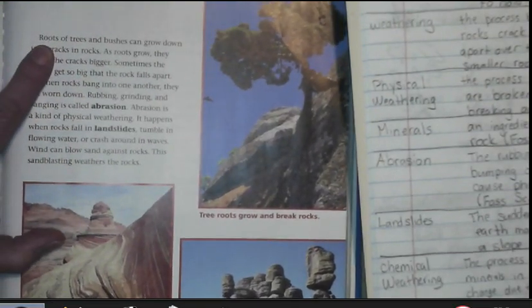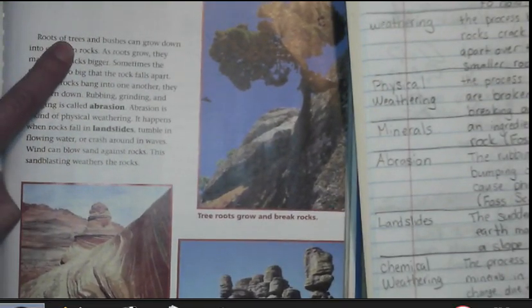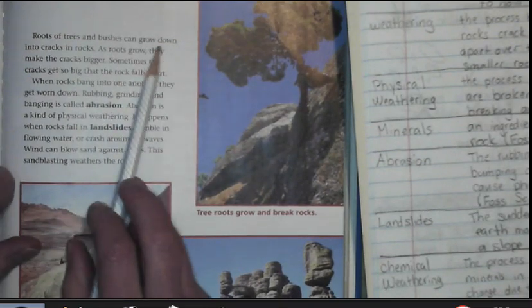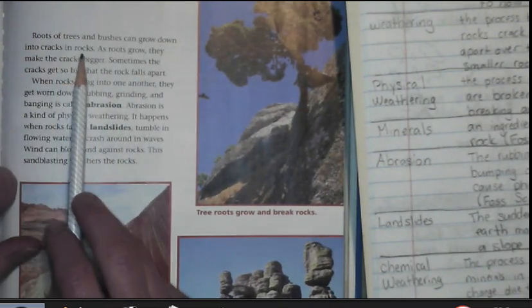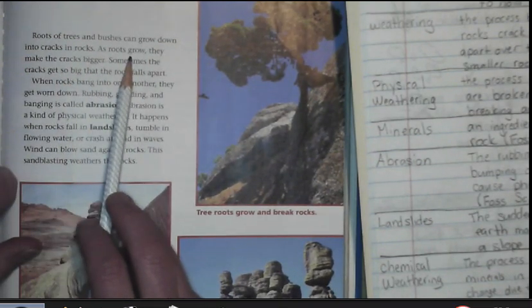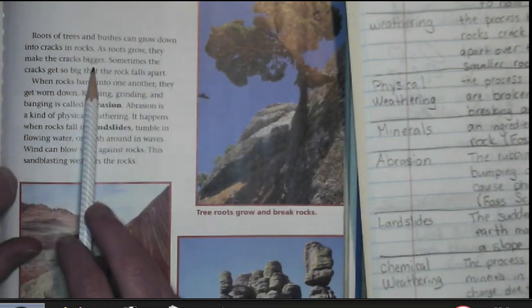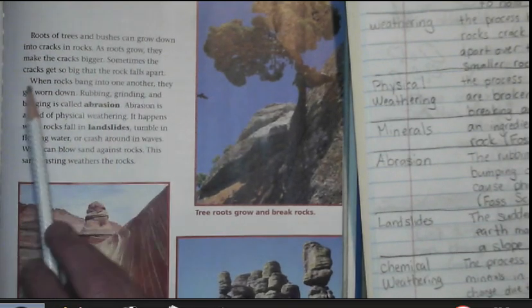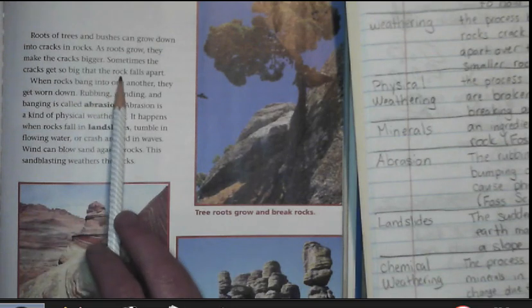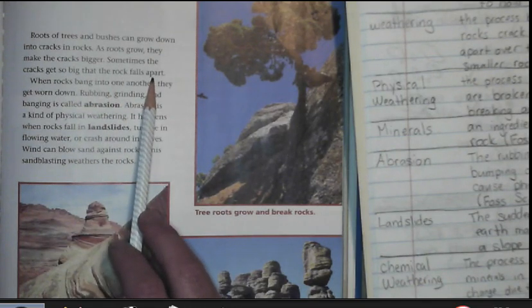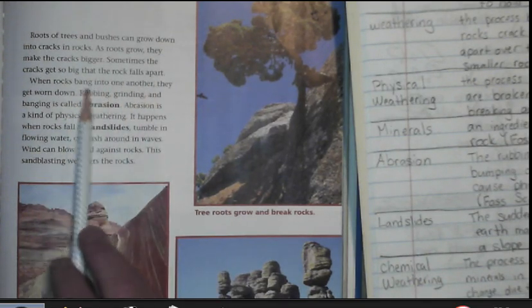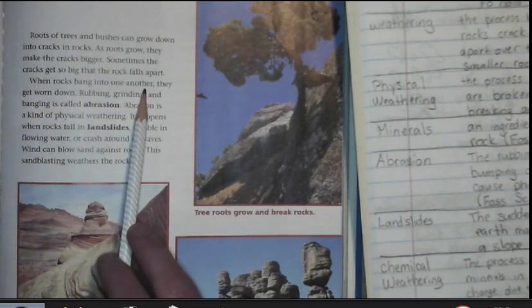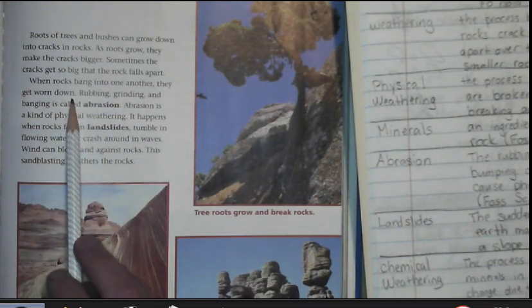Let's keep reading. Roots of trees and bushes can grow down into cracks in rocks. As roots grow, they make the cracks bigger. Sometimes the cracks get so big that the rock falls apart. When rocks bang into one another, they get worn down.